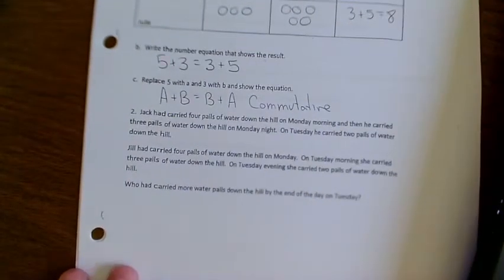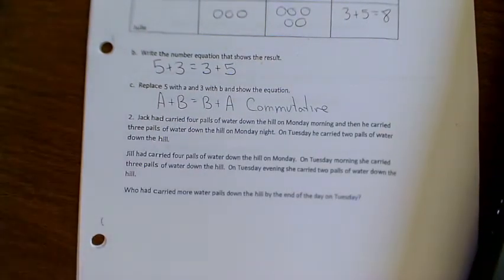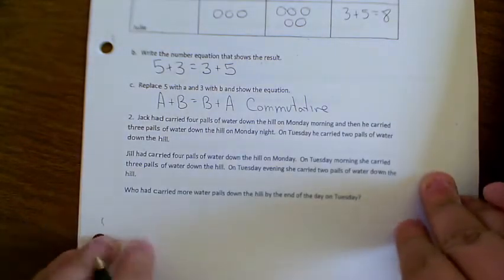Okay. In example number 2, it says Jack carried 4 pails of water down the hill on Monday morning, and then he carried 3 pails of water down on Monday night. On Tuesday, he carried 2 pails of water. Jill carried 4 pails of water down the hill on Monday, and then on Tuesday morning, she carried 3 pails of water down the hill, and Tuesday evening, she carried 2. Who carried more water pails down the hill by the end of Tuesday?